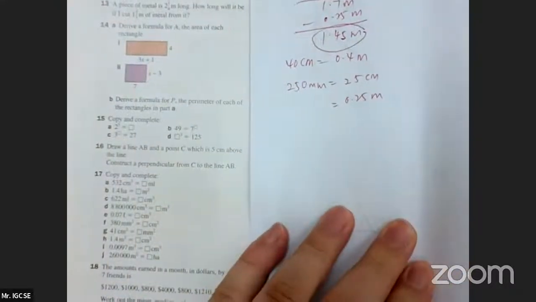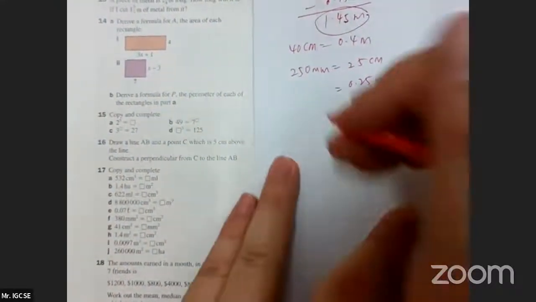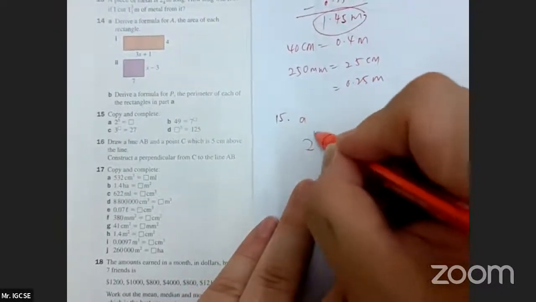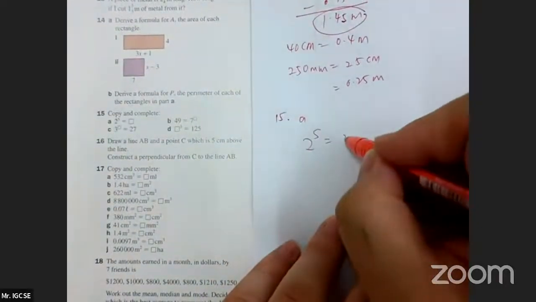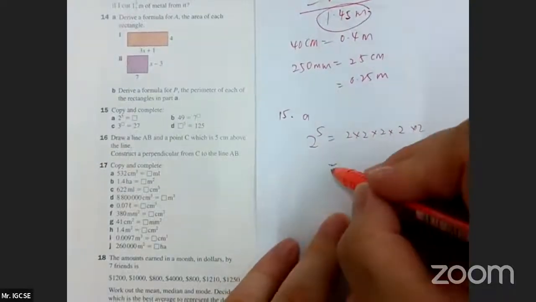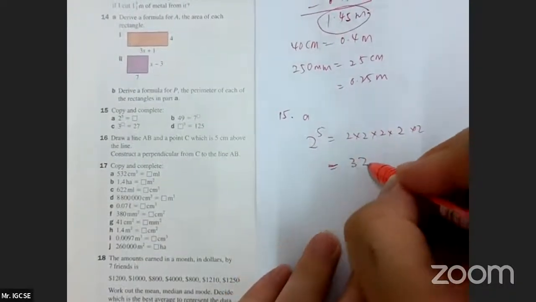Then we skip some questions so that we can go to number 15. Number 15, the division shall be done. Can you see, right? Okay, A is 2 to the power of 5. What's the answer? It's 2 times 2 times 2 times 2 times 2. After you calculate everything, it is 32.